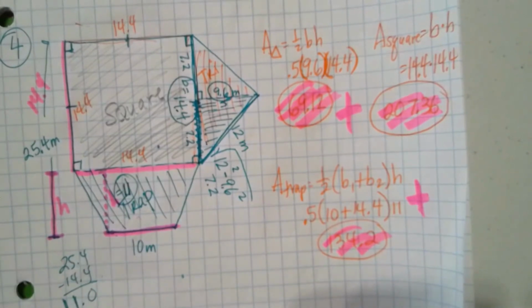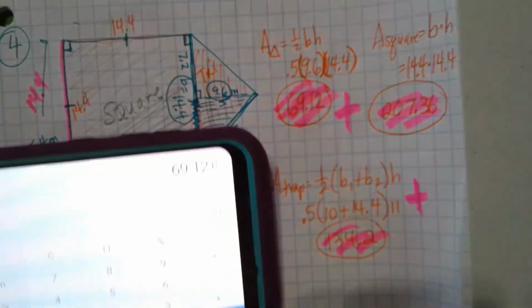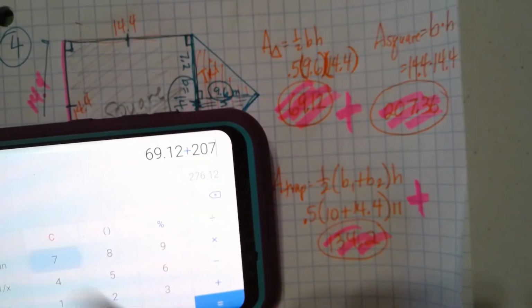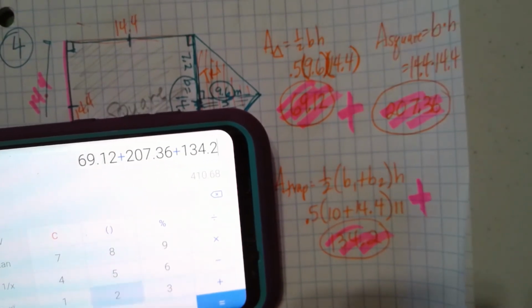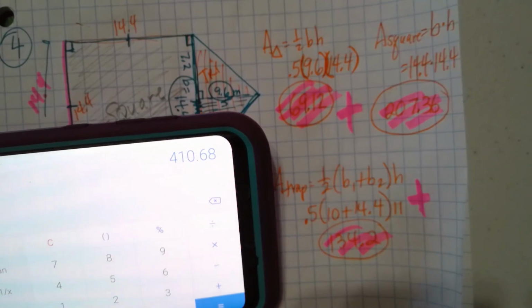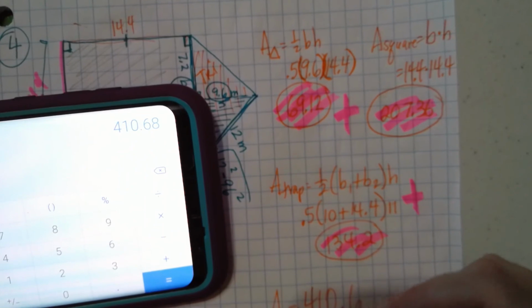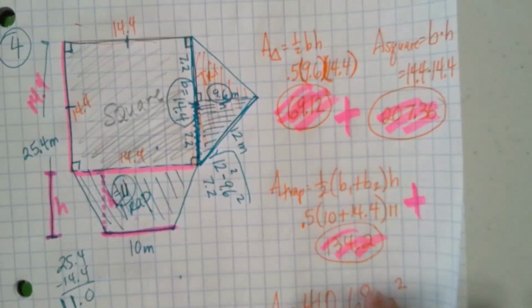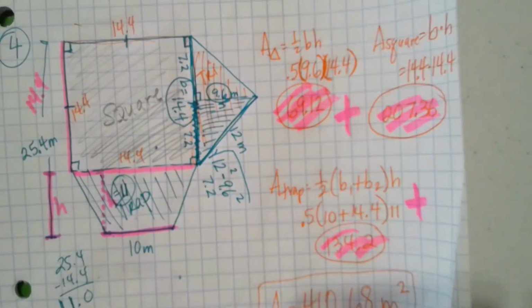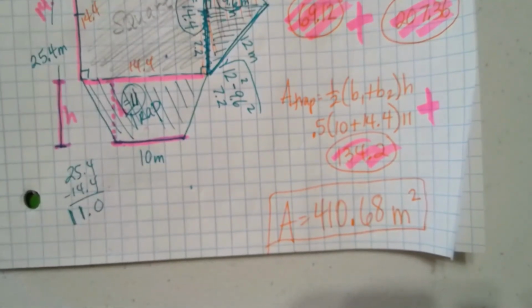Sorry, that's hard to see with highlighting now. So we're going to take 69.12 plus 207.36 plus 134.2. And we get a total area of 410.68 meters squared. Oh, sorry. 410.68. Okay, this can be a little tricky.